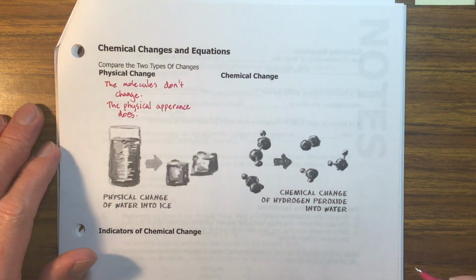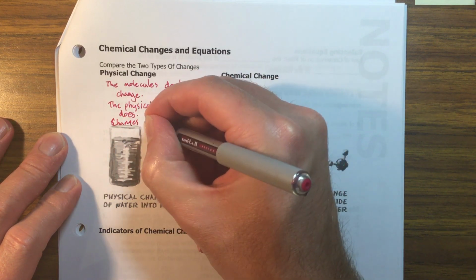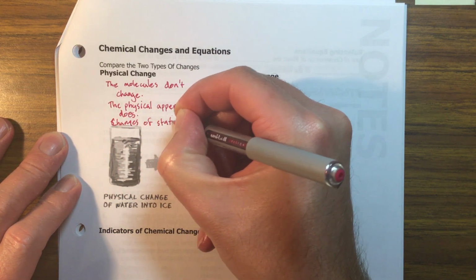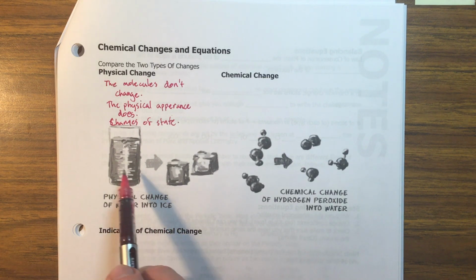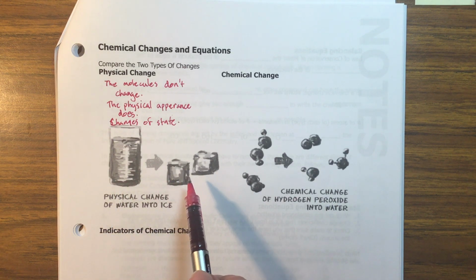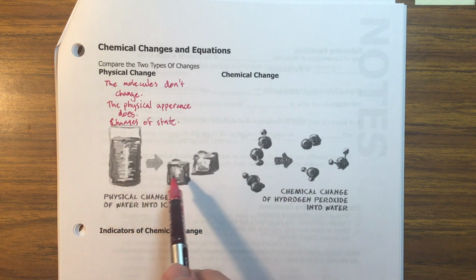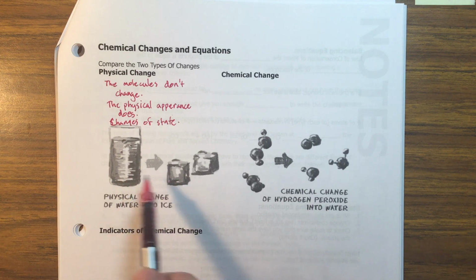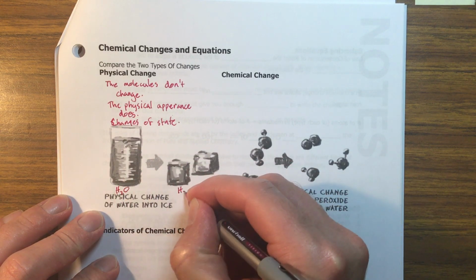Usually we associate physical changes with changes of state. But a physical change is just breaking an ice cube into two pieces. It was one piece, it's two pieces now. There was a physical change. Physical change of water into ice. So we started with water. It's H2O here. It is now H2O here. It was liquid, that's the physical characteristic. Now it's a solid. So there was a physical change, but it's H2O before and it's H2O after.